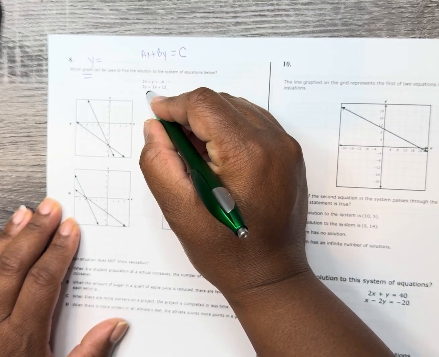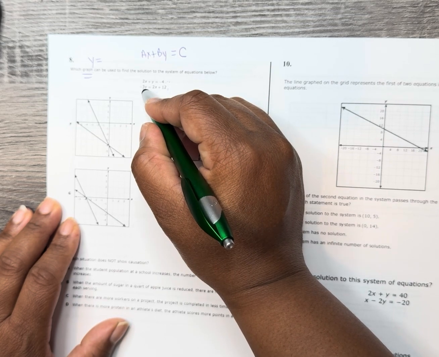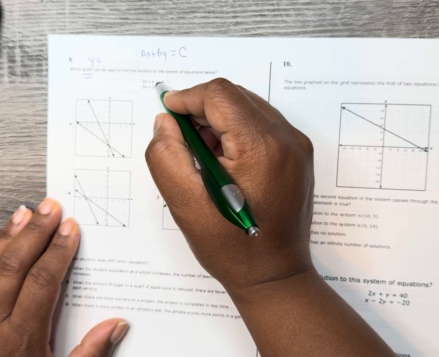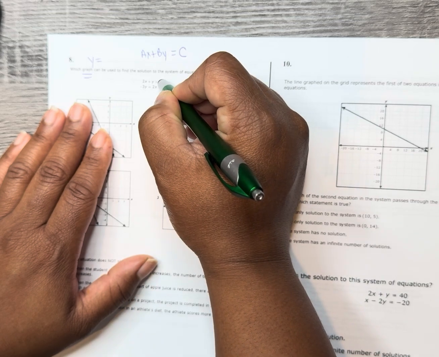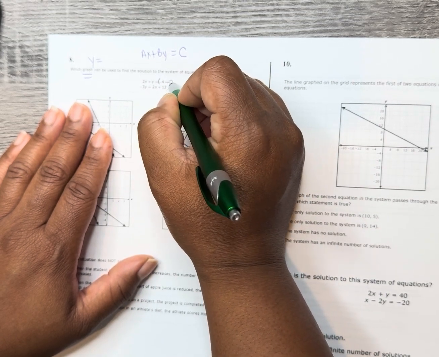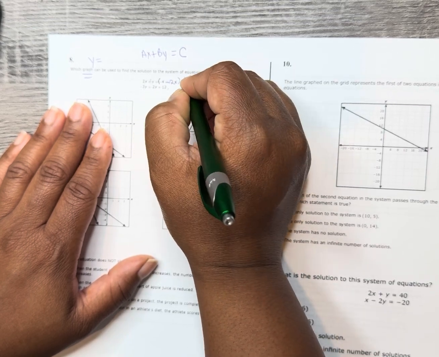This one, it's not in either format, but I think we can easily put it in y equals because all that's attached to the y is the -3. So let's deal with the first one first. We would put our parentheses here, open parentheses, subtract 2x from each side, close parentheses, divided by, the coefficient is 1.